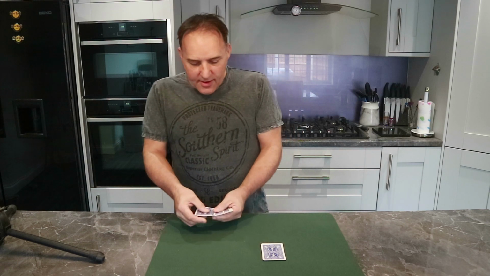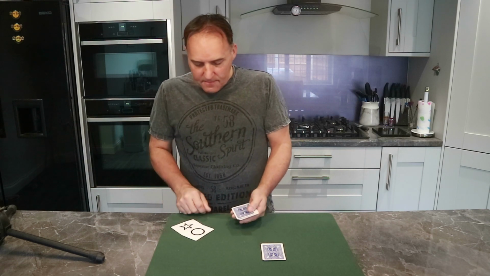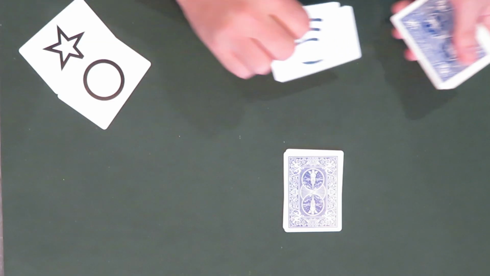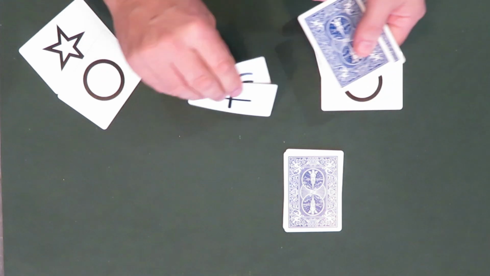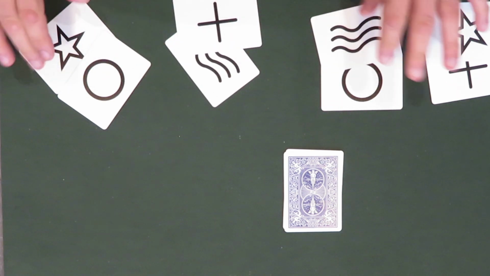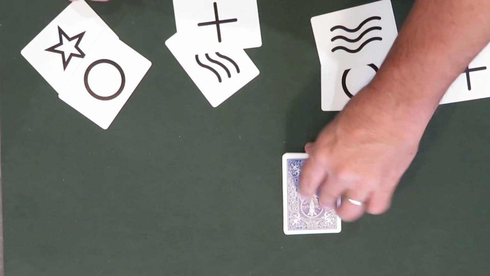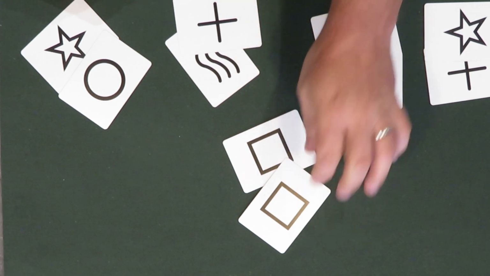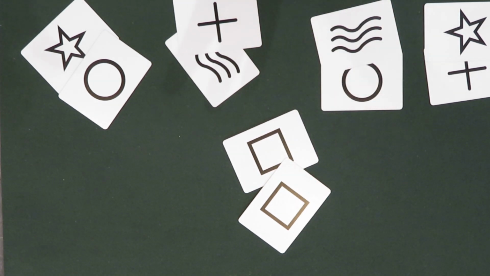Once you've done that, turning over the pairs of cards, you can see, and you can spread them out on the table, that none of the other cards matched in pairs. When they turn theirs over, they're a perfect match.